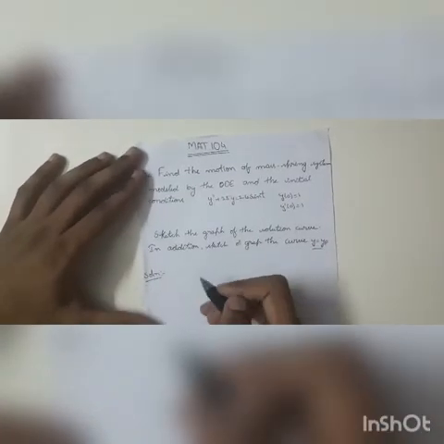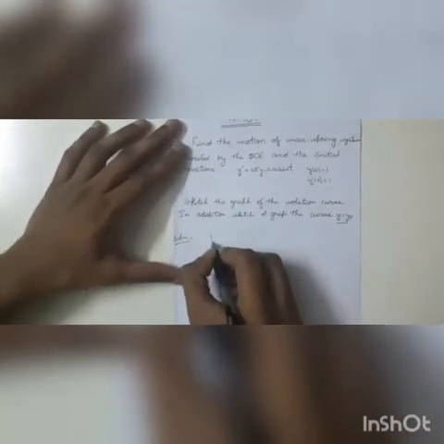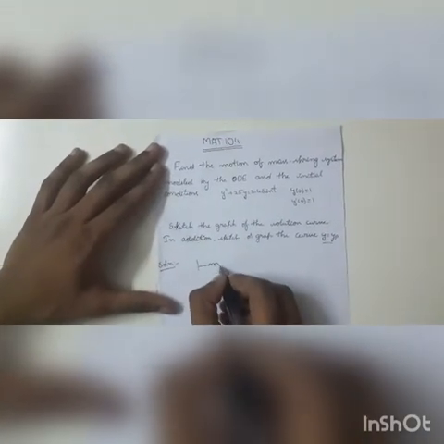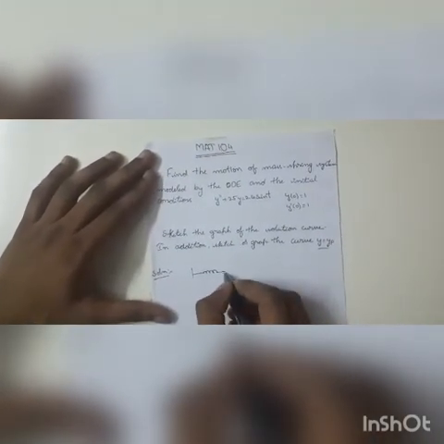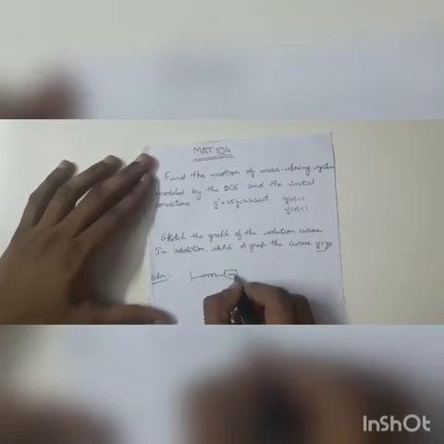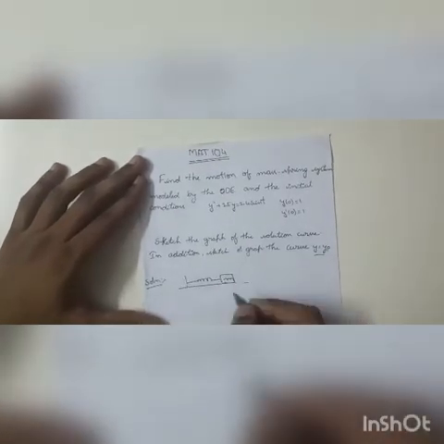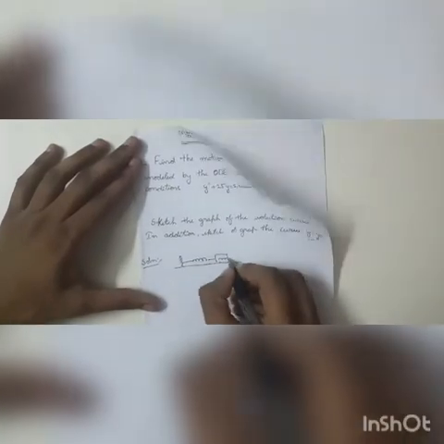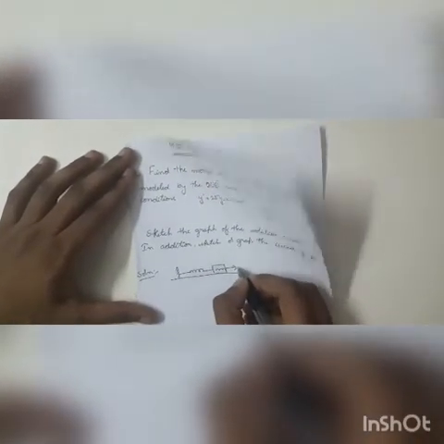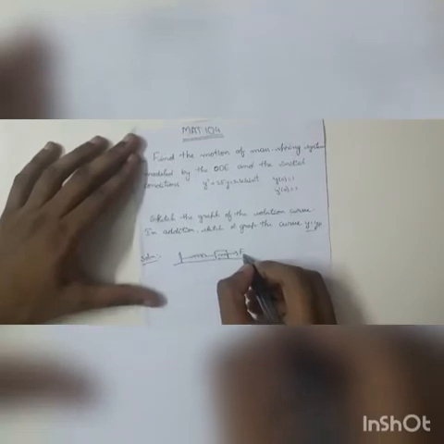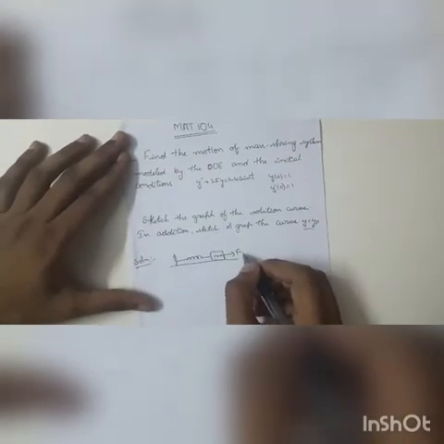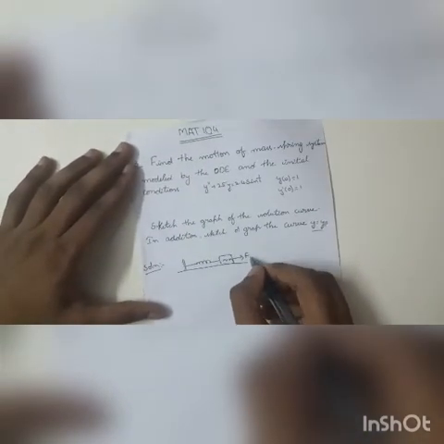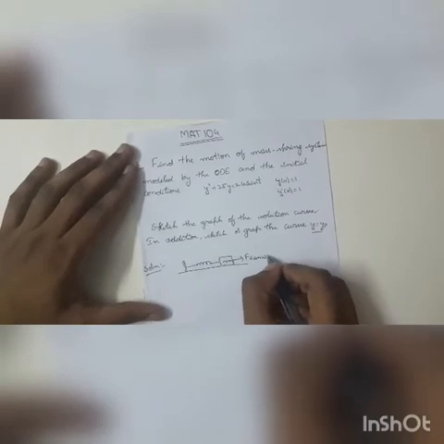Let's examine the mass spring system first. Let's assume a mass spring system of this kind, mass m. In this system, this mass is experiencing some sinusoidal force F naught sin omega t.